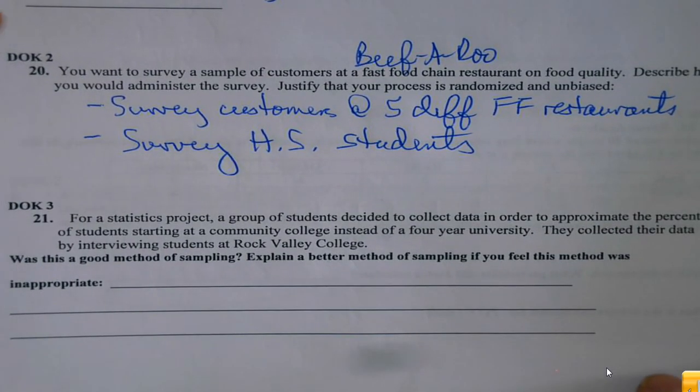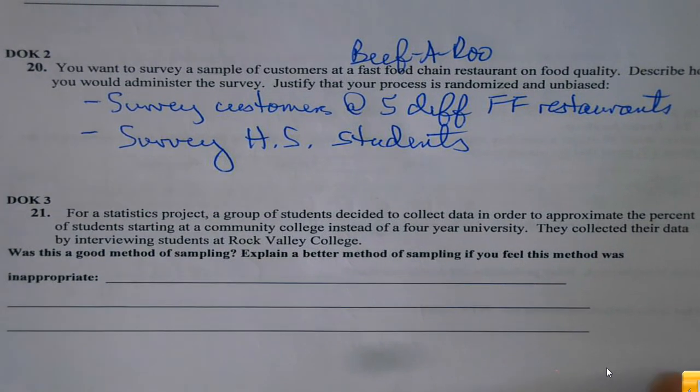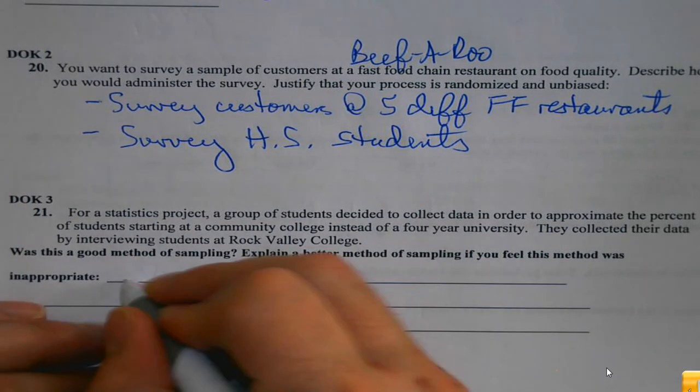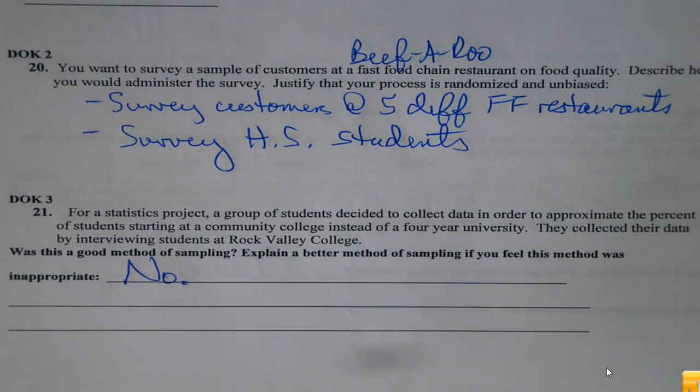For a stats project, a group of students decided to collect data in order to approximate the percent of students starting at a community college instead of a 4-year university. They collected their data by interviewing students at Rock Valley College. Was this a good idea? Okay, I can almost guarantee it'll never be a good idea on a question like this.